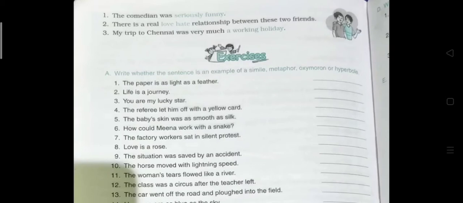There is a real love-hate relationship. So these are the words which we use very often: love-hate, warm freezer, seriously funny, working holiday. When we use them, they are exactly the opposite of each other. They express opposite feelings, but still we use them in our sentences, and they work very well. So these are called oxymorons. Now we have the exercises.